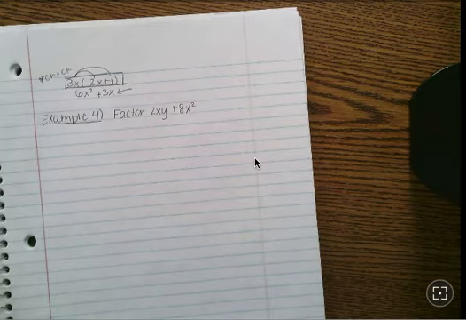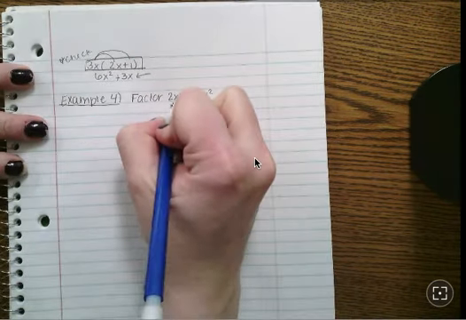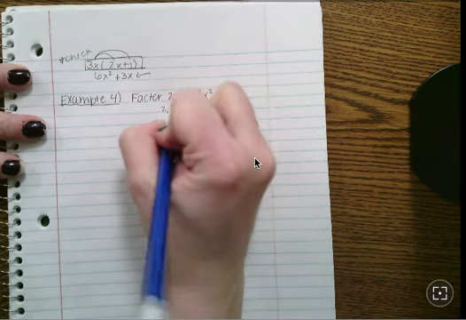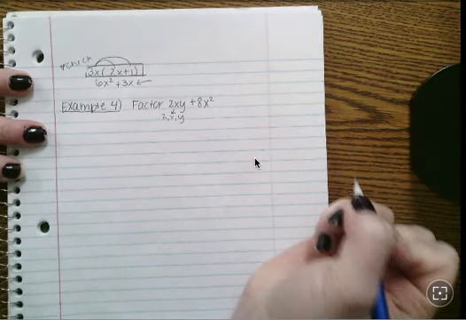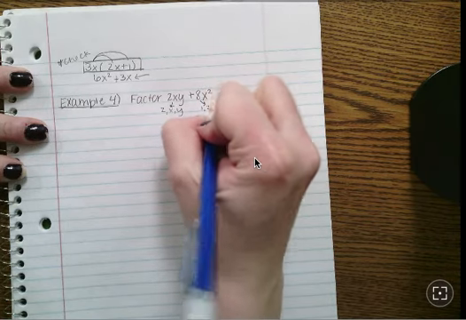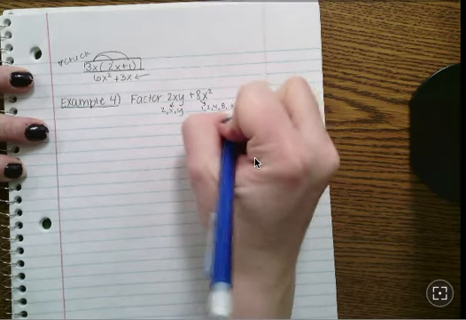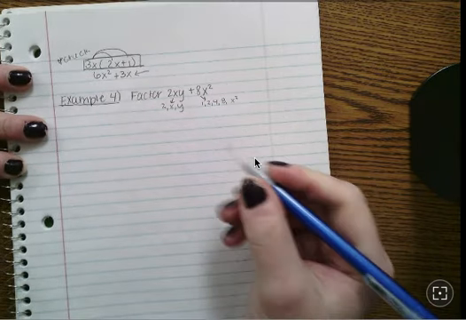Okay? So we're going to start out the same way. We need to ask ourselves, well, what even makes up these terms? Okay? So with 2, we've got 2 and x and y. And with 8, we've got 1, 2, 4, 8, and x squared.